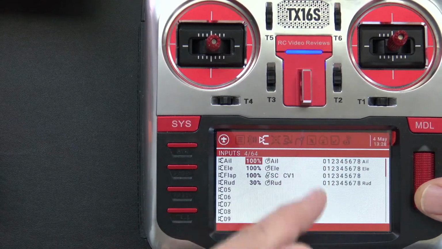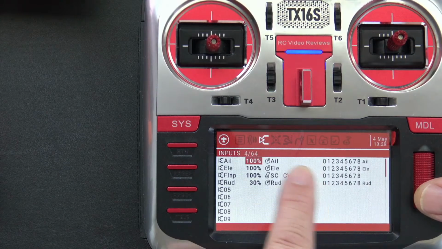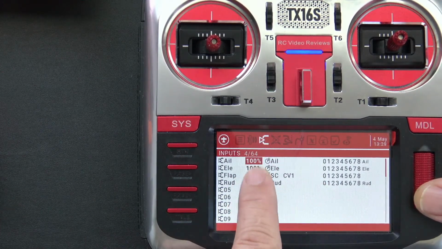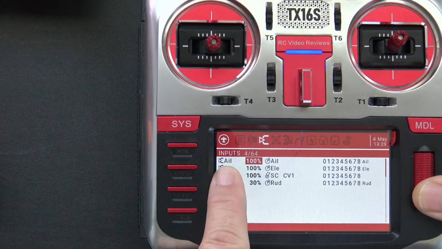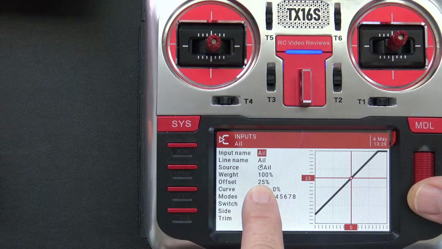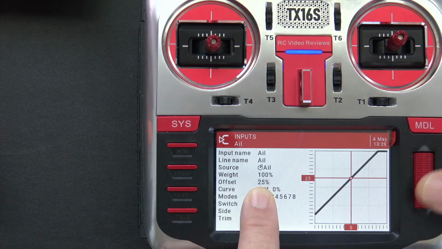Notice there's no visual indicator that there's an offset here. It would be nice if they did put some kind of indicator, but there isn't. That's the other thing that makes this challenging. So I'm going to go into the Aileron and hit edit and look at the little offset I have right there. That little son of a gun right there. That's the troublemaker. So we're going to take that out.